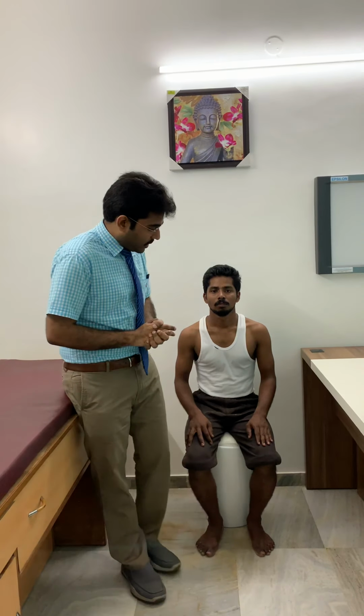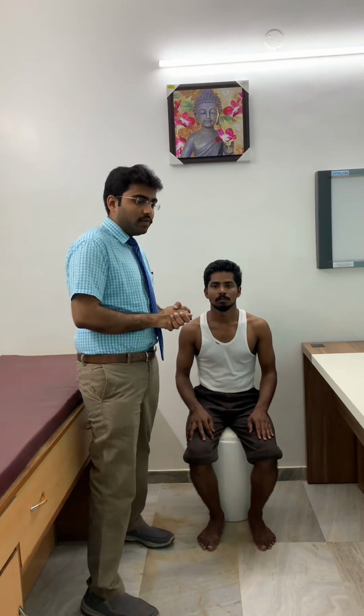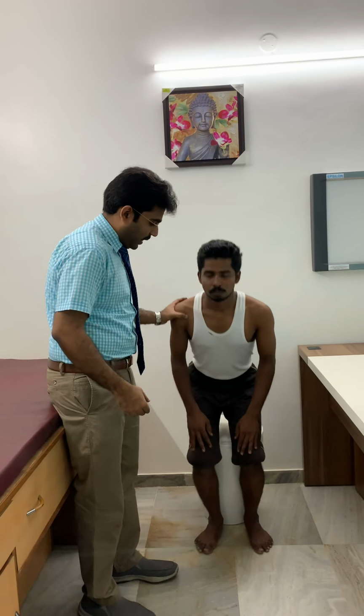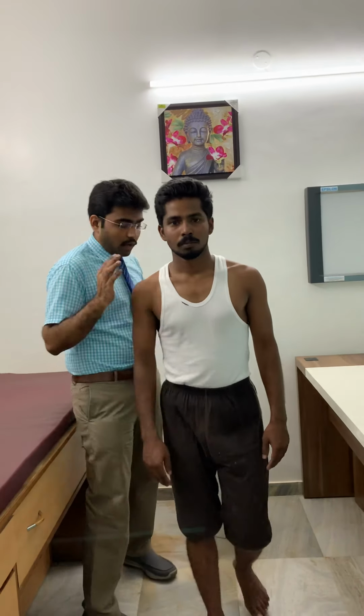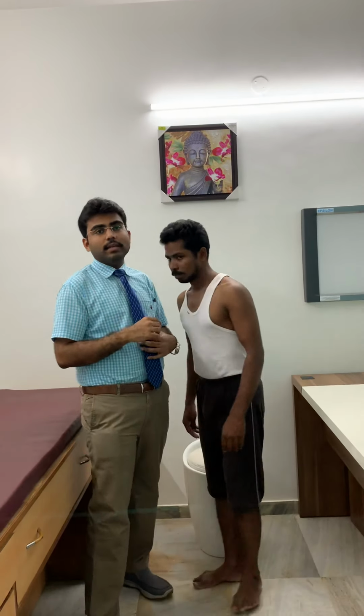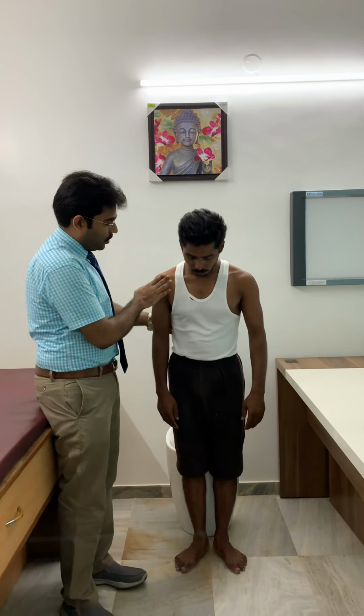So starting with the spine examination, as good and important, I always start with the gait of the patient. Can you please walk and show? Yeah. So a good steady gait that the patient is going to carry us through shows that he doesn't have much of neurological involvement. Can you please stand?